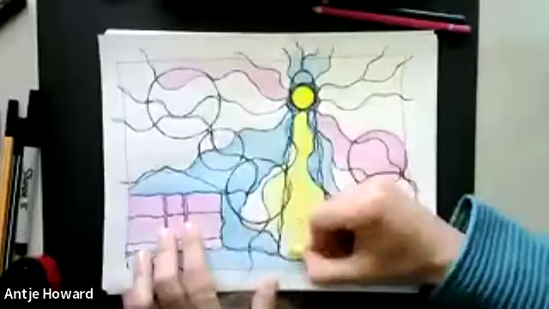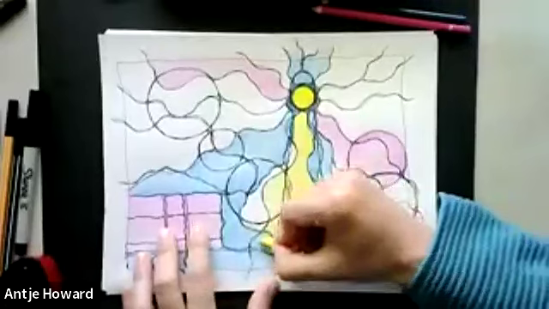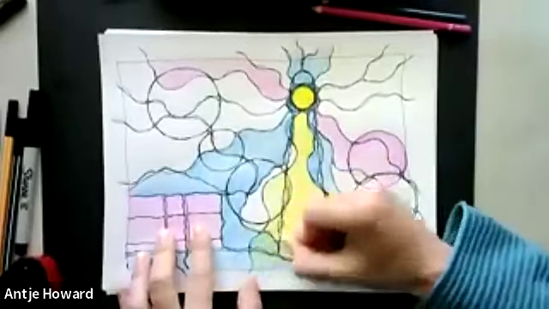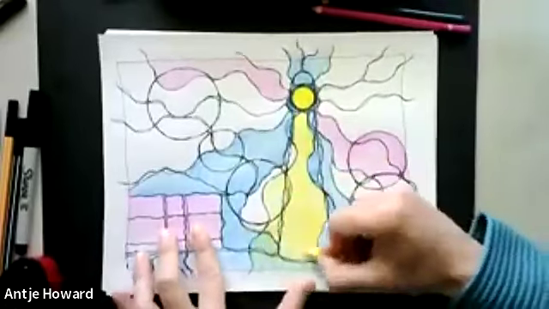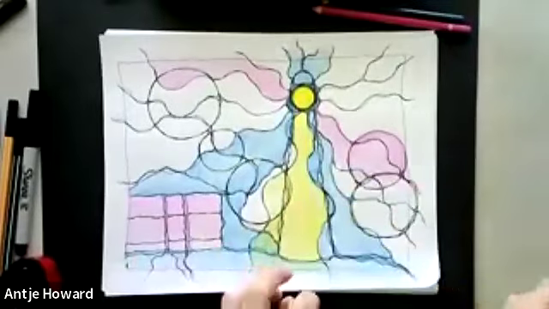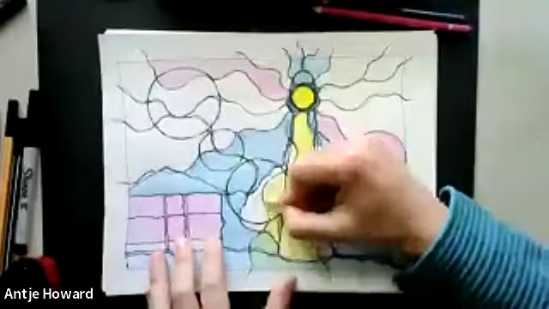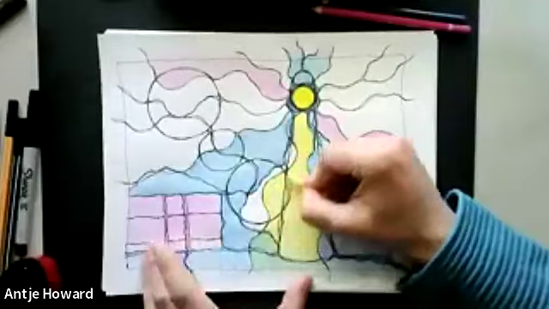One wonderful thing about colored pencils is that we can also layer the colors. So here I'm going over the blue with my yellow and it creates this little green shimmer. Really like that.